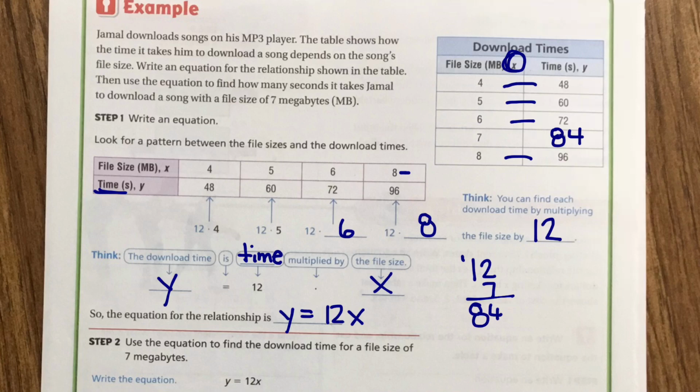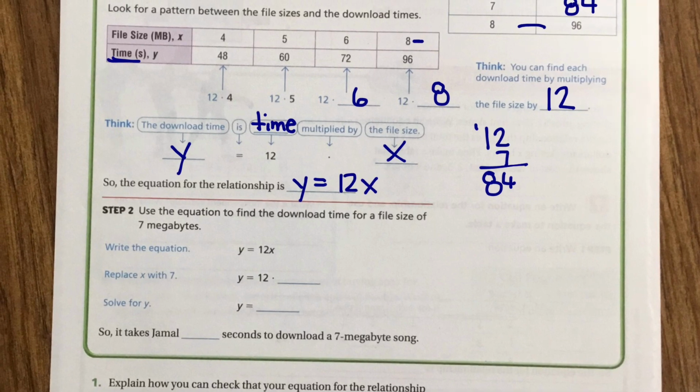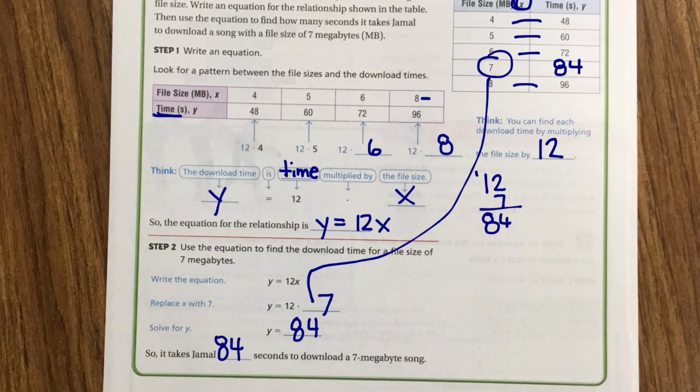Then I can plug 7 in. All right, so I'm going to say y equals 12x. And then I'm going to take my 7 and plug it in. So 12 times 7 is 84. So it takes them 84 seconds to download. How many minutes is that? 1 minute and 24 seconds. Good, 1 minute and 24 seconds.